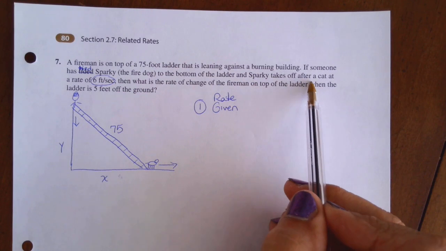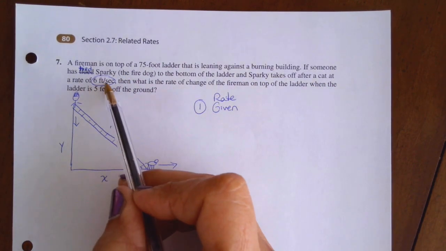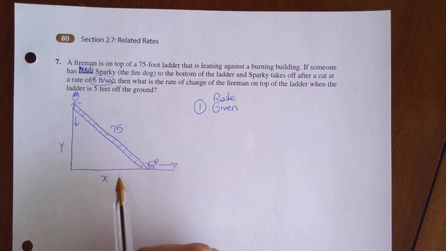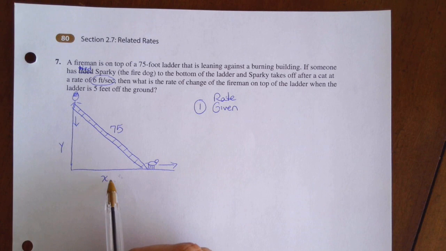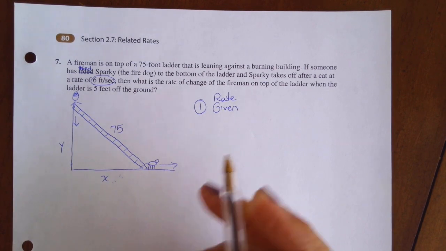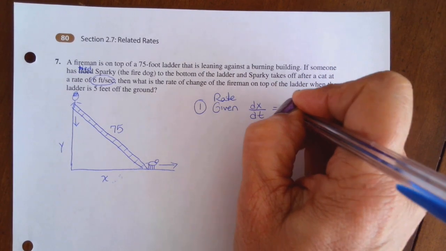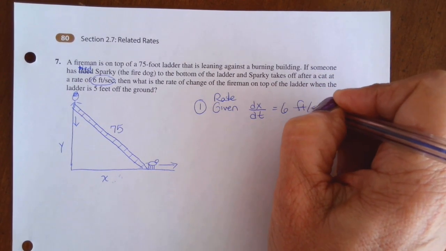Sparky takes off after the cat at a rate of 6 feet per second. So depending on how you labeled it, my side with Sparky is side X. So I need X's rate. X is Sparky because he's on this side. So what I am given is dx/dt, that's 6 feet per second.